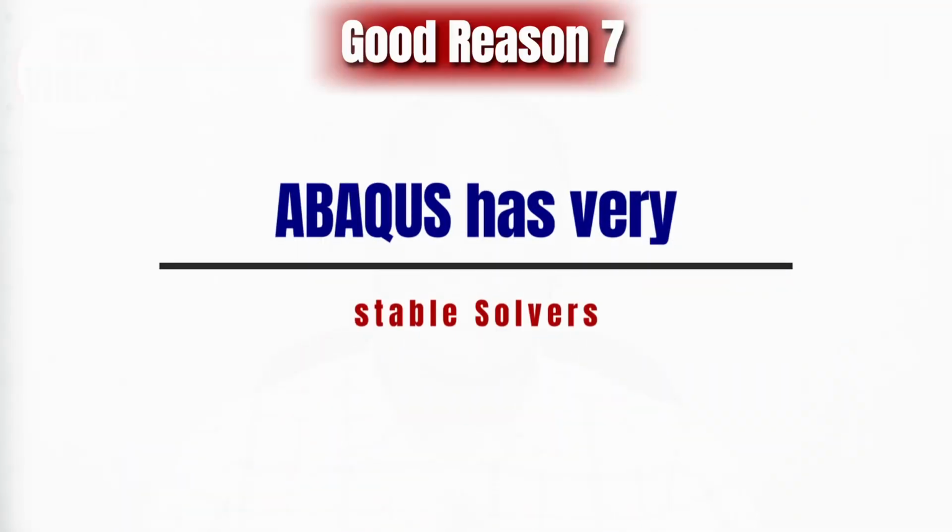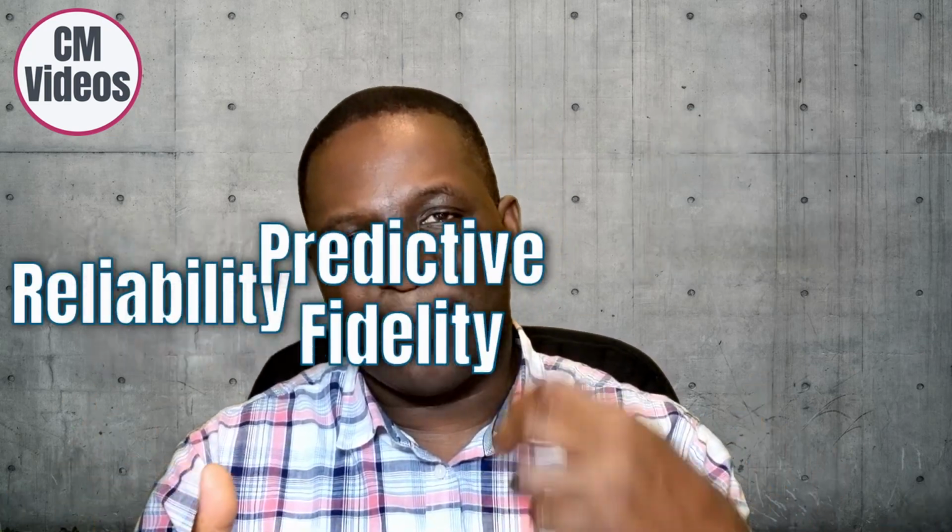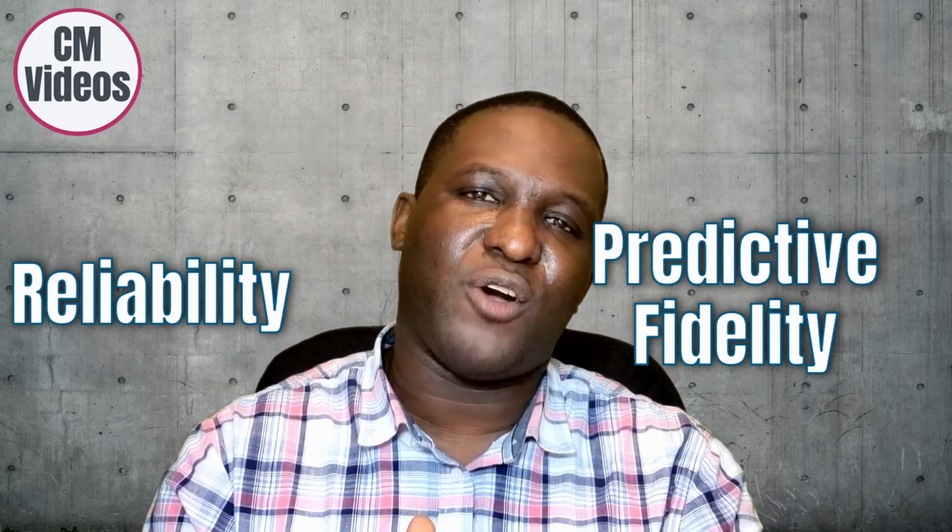The very good thing about ABAQUS I have to say is that it has a really very stable finite element solver. You hardly have ABAQUS crashing on you. I've used ABAQUS extensively a lot of the time, and it hardly crashes on me because the solver is excellent, it's very stable, it's highly verified, and a lot of industry organizations are using it because of the reliability and the predictive fidelity of predictions that come from ABAQUS. And this is something that is worth considering.